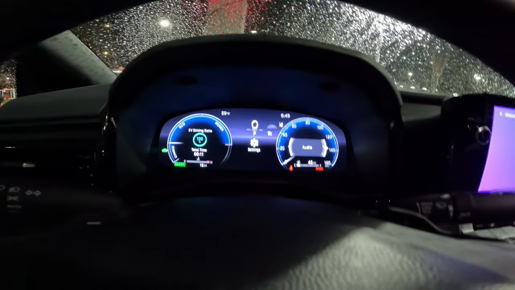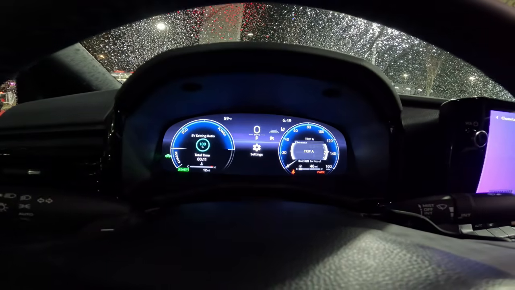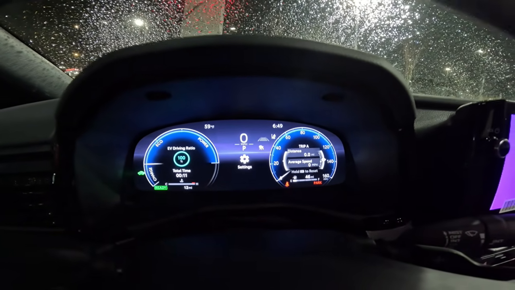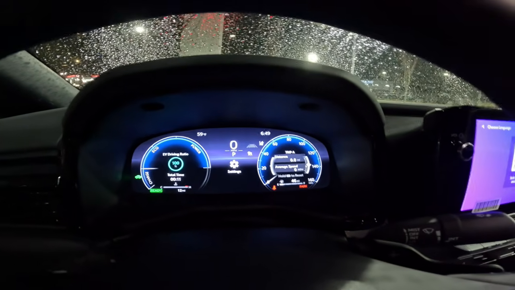Like I said, if you want to reset it, press and hold OK. Come back over until you get to your trip A. Once you're there, press and hold the OK button. It's already at zeros now, but once you do that for a long enough time, you'll be able to reset it, and your vehicle will be set to where your trip distance is at 0.